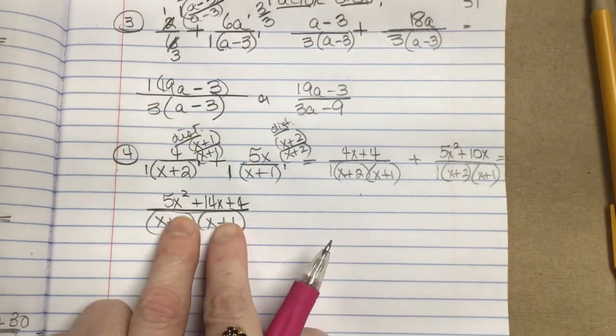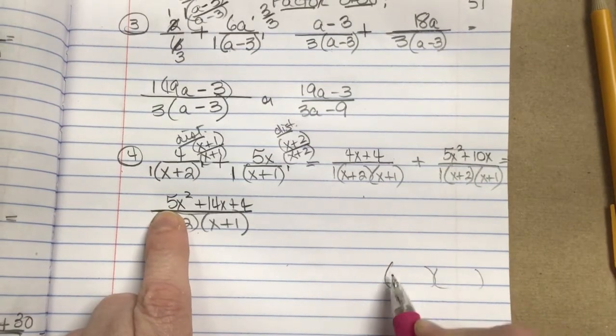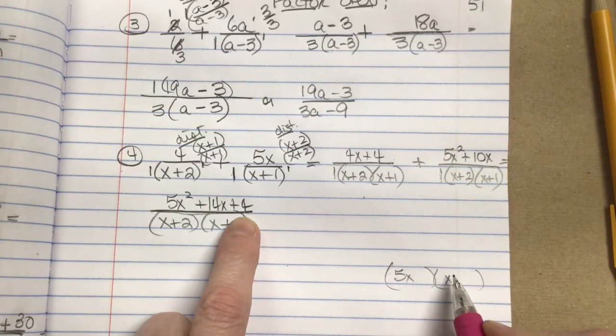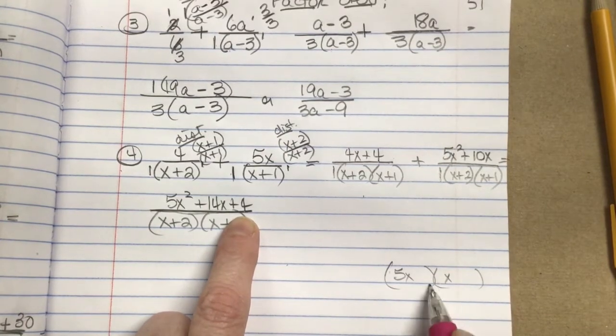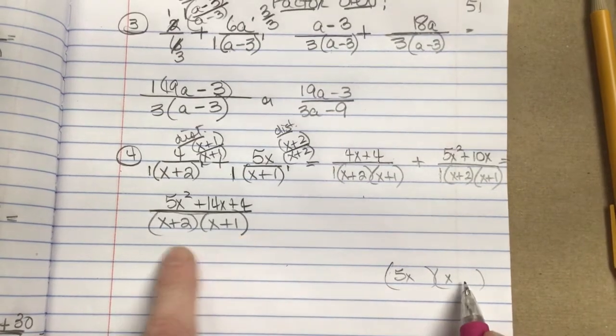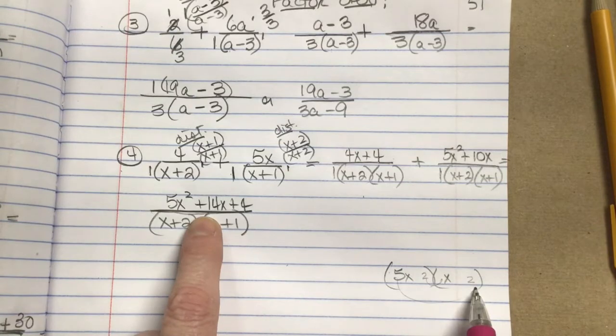You will find that you would have to play with it. 5x squared would have to be 5 and 1. Most of these won't factor. Occasionally they will. It would have to be 1 and 4 or 2 and 1. It would have to be something like this. If this was a 2, that would have to be a 2. 2 and 10 won't give you 14.